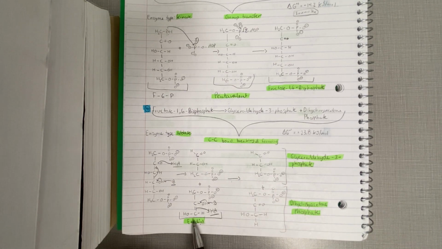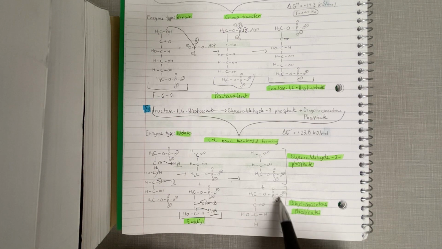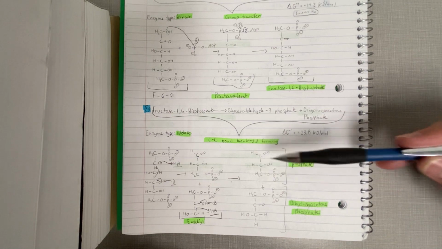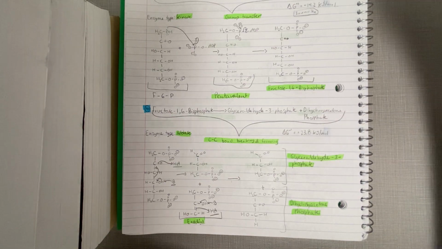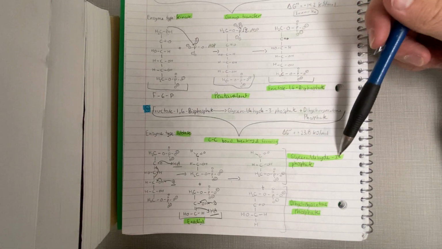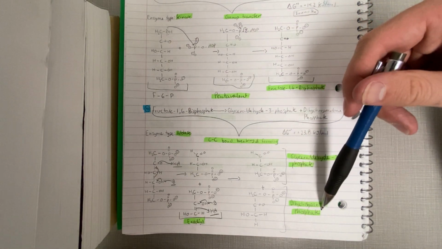So what's left is our final products here. We have our carbonyl group here. This one attacked, went here to have this CH2OH, and then we have our phosphate group up top. So those are both of our products for the fourth step, which are glyceraldehyde 3-phosphate and dihydroxyacetone phosphate.